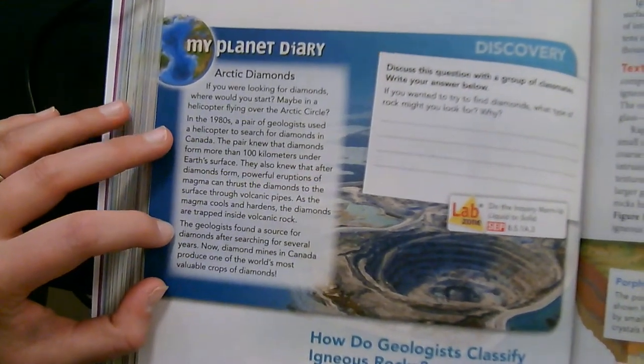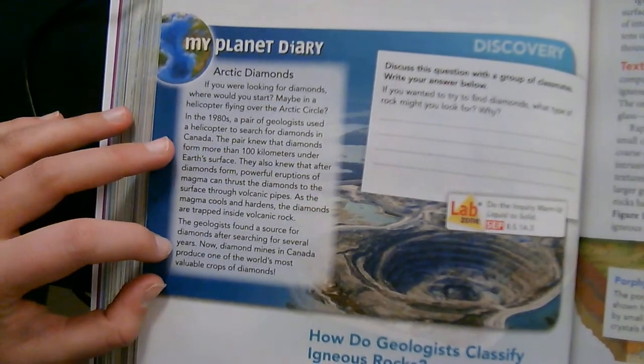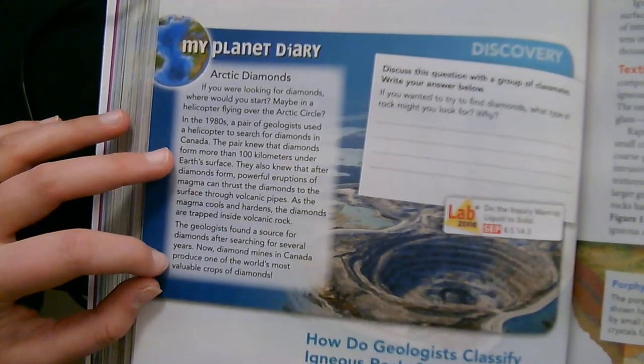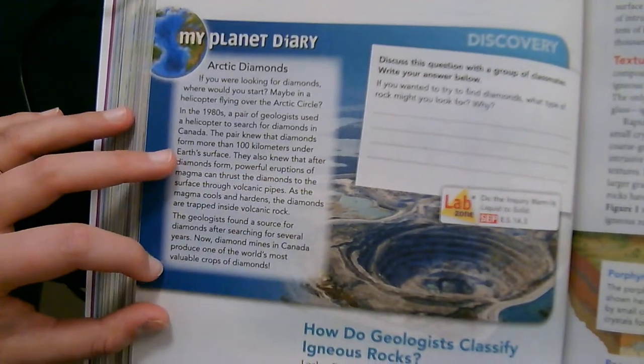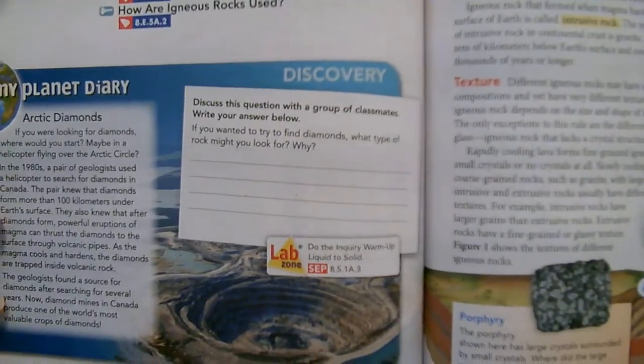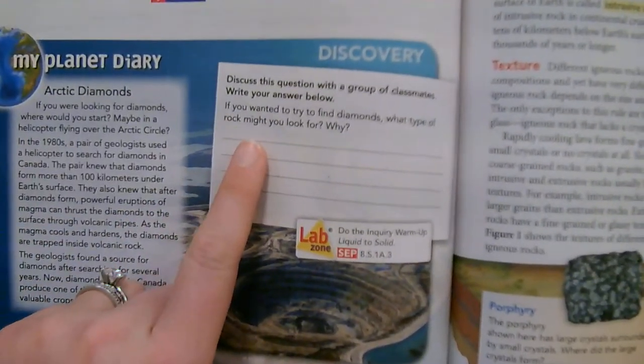The geologists found a source for diamonds after searching for several years. Now, diamond mines in Canada produce one of the world's most valuable crops of diamonds. If you wanted to try to find diamonds, what type of rock might you look for and why?